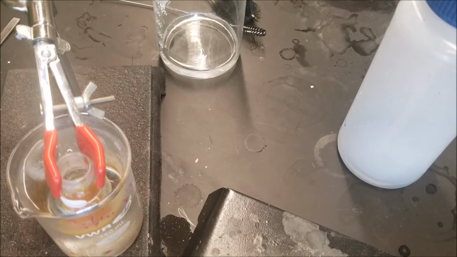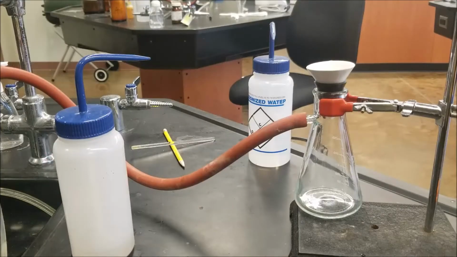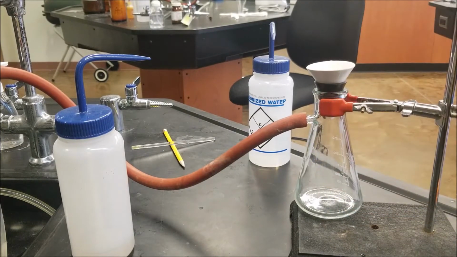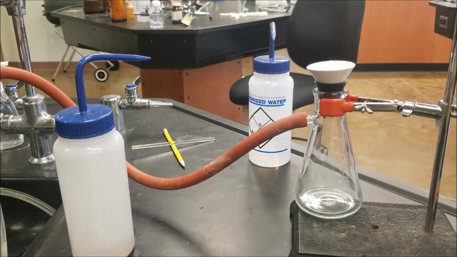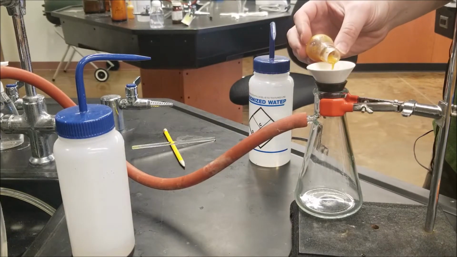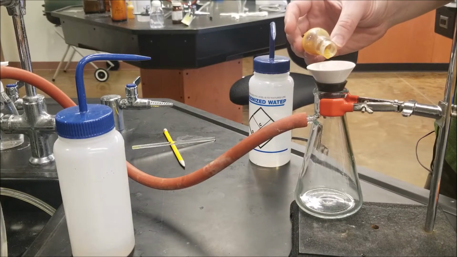dry overnight. Okay, it's been approximately 30 minutes, so I'm going to take this and try to filter it through a Hirsch funnel, and then wash it with ice water. Let's see how well this works.